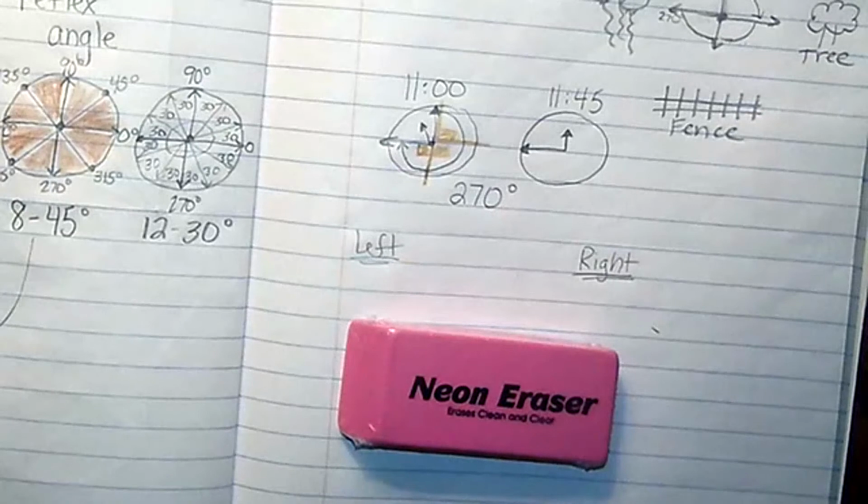You're going to do some practice in your book. We're on lesson 8. You're going to work on page 59, 60, and 61. Have a good day.